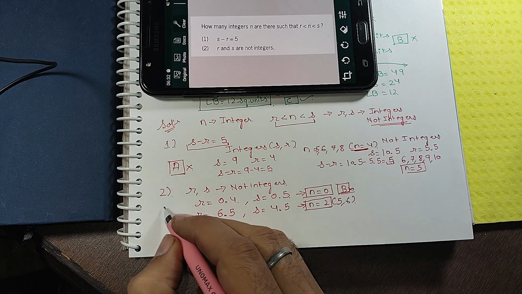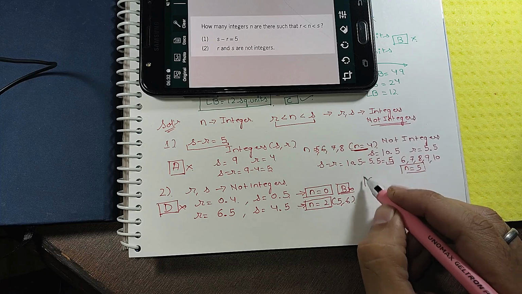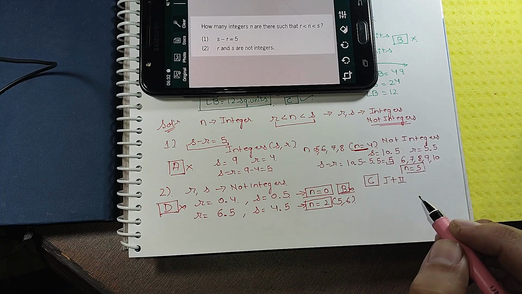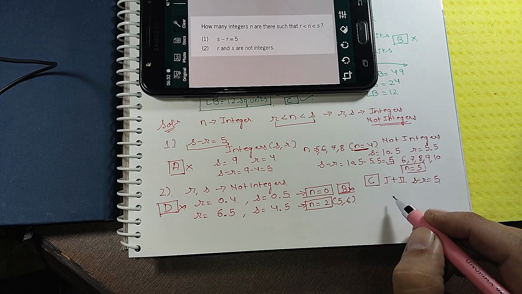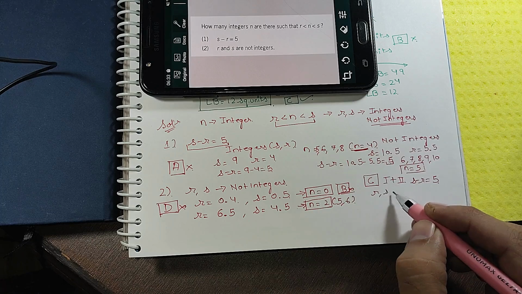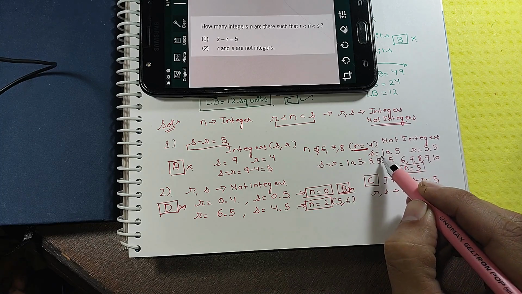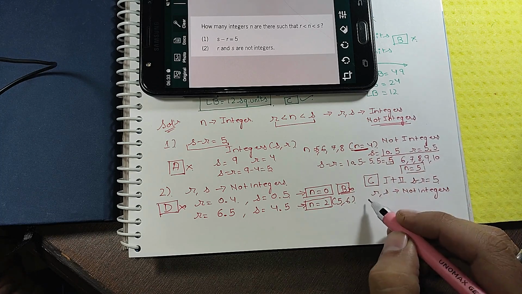Now with this, I can cancel out option D also. So now I will check for option C and then for option E. If option C is also not valid, combining statements 1 and 2. So this says S minus R is equal to 5, and R and S are not integers from the second statement. So first I can take the case which I have taken in statement 1, where R and S are not integers and the value of n is coming out to be 5.